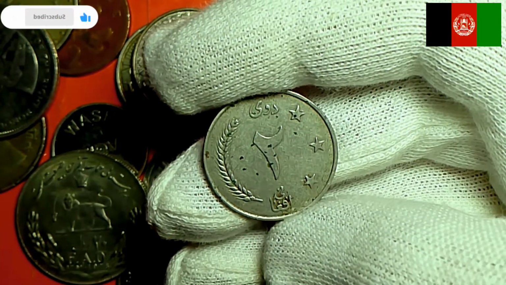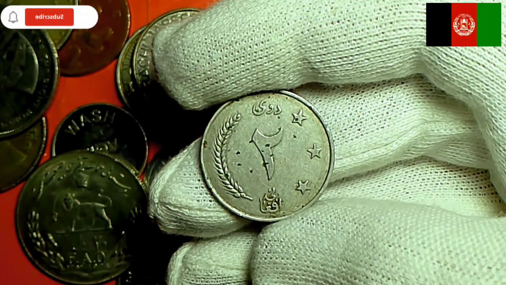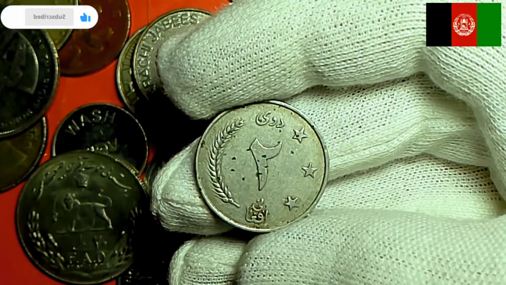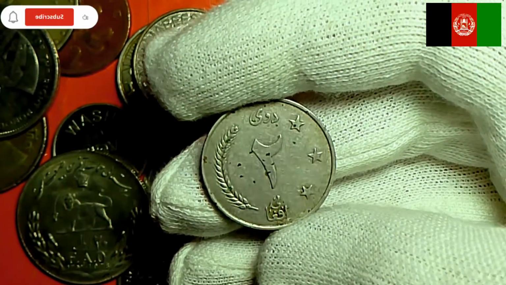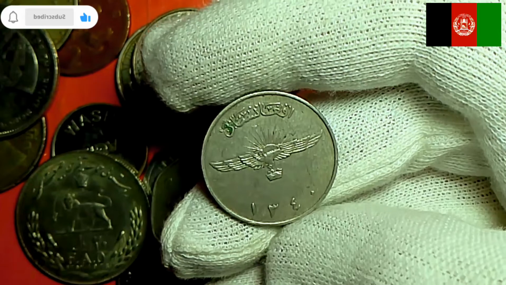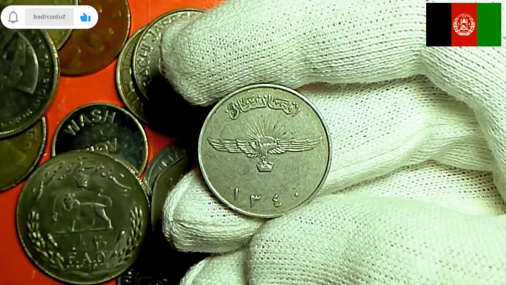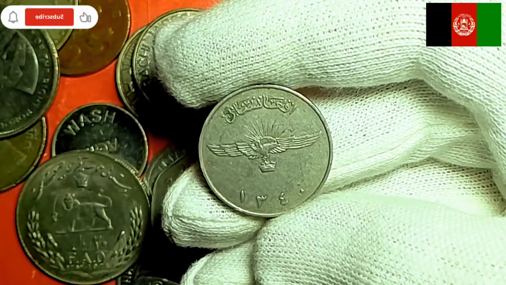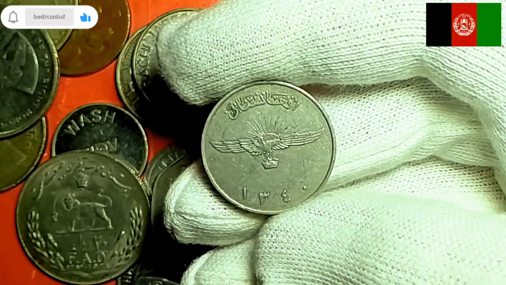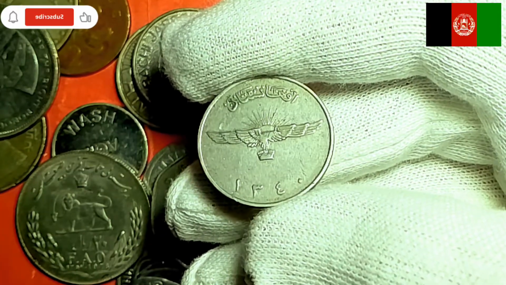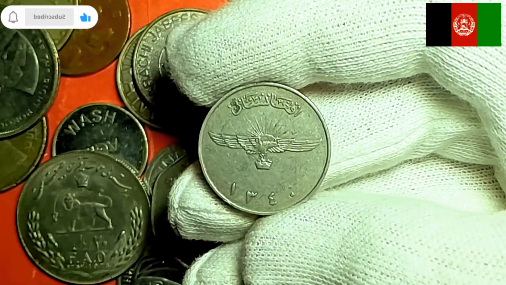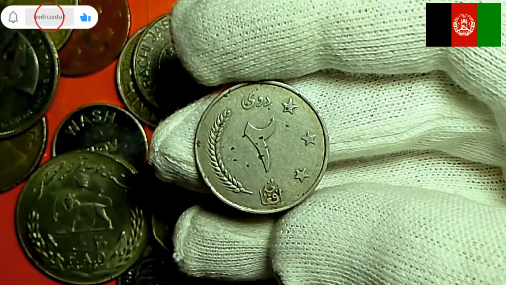To wrap up, the Afghan 2 Afghani coin is much more than just a piece of metal. It's a symbol of national identity, economic history, and artistic expression. It offers a glimpse into Afghanistan's aspirations, culture, and resilience during a transformative period in its history. For collectors, historians, and curious minds alike, this coin serves as a miniature time capsule.